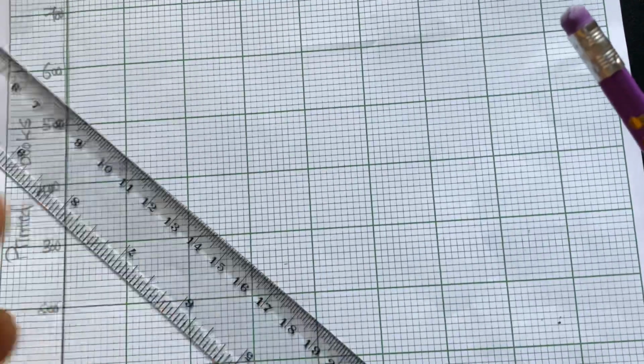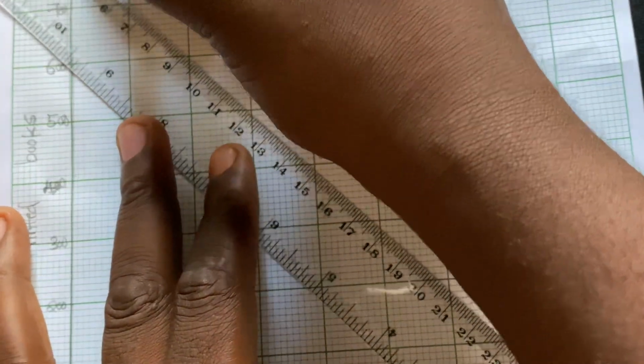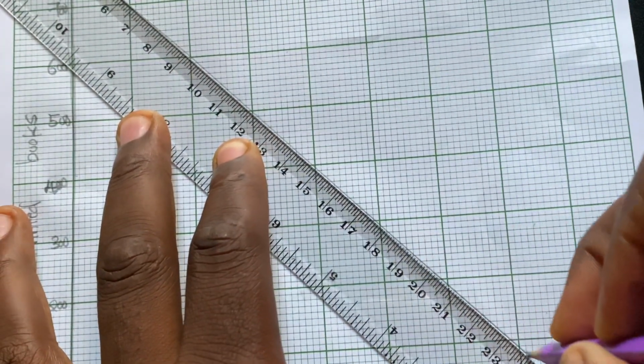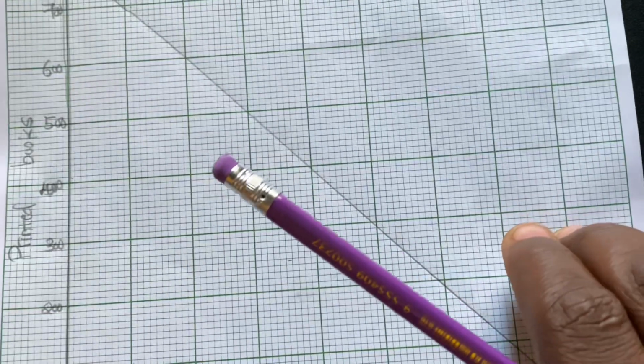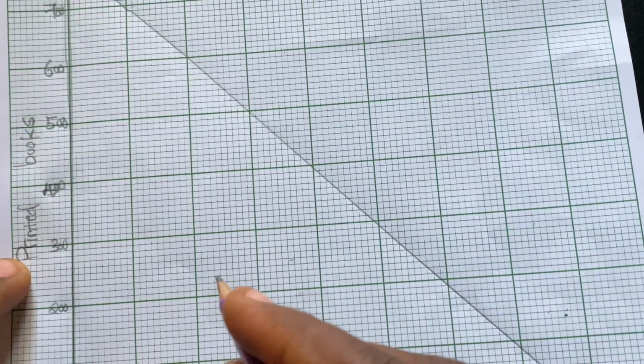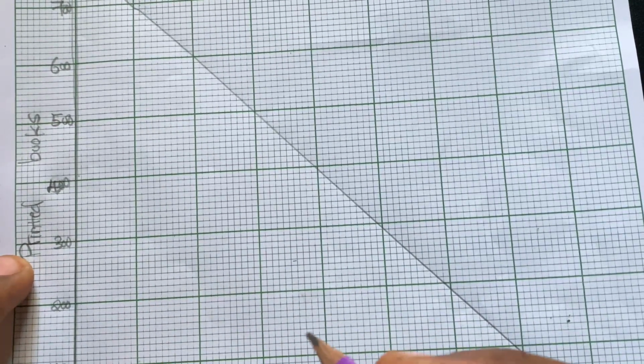Upon putting a line, we're going to see that the line is going to be solid. The main reason why I have drawn a solid line is because it has an equal to. When it has an equal to, you express it as a solid line.